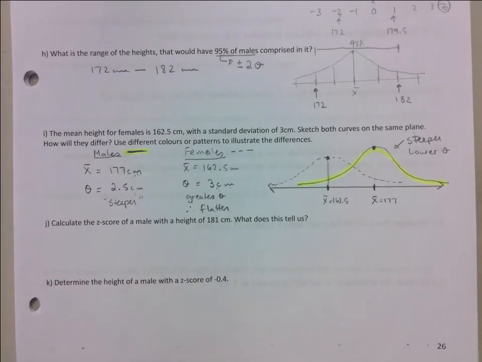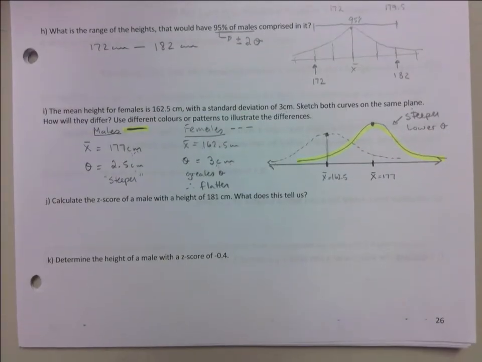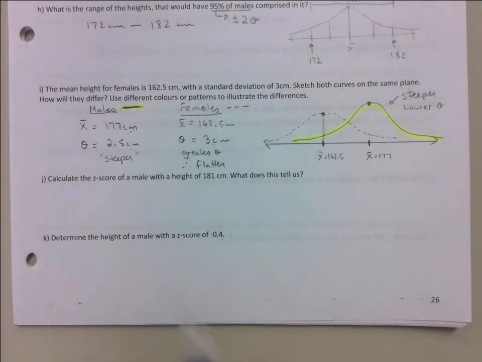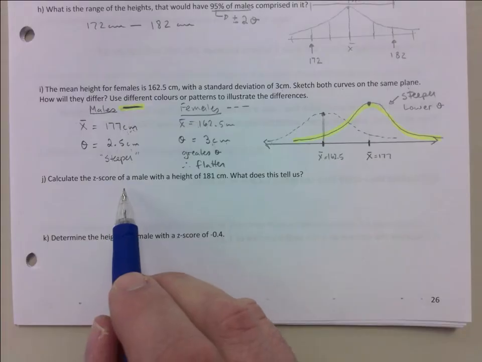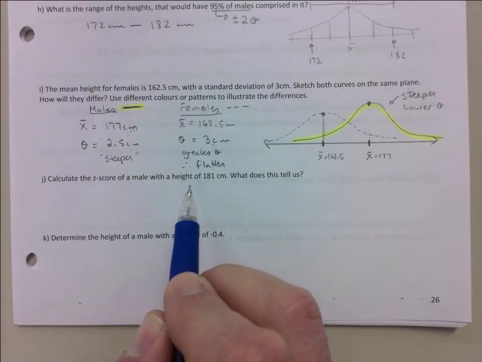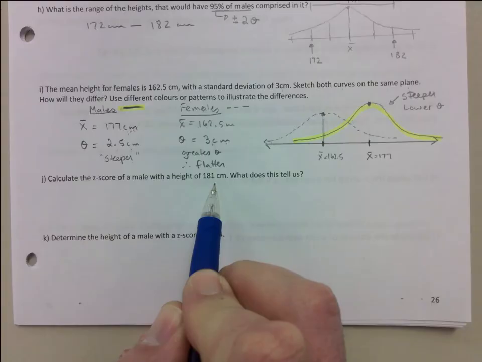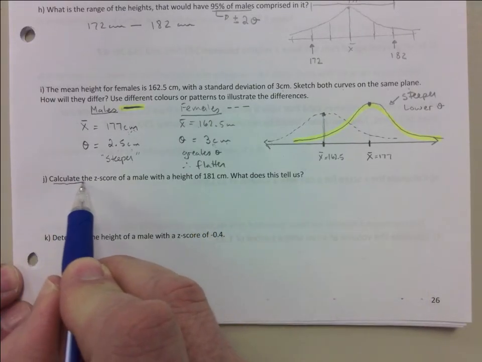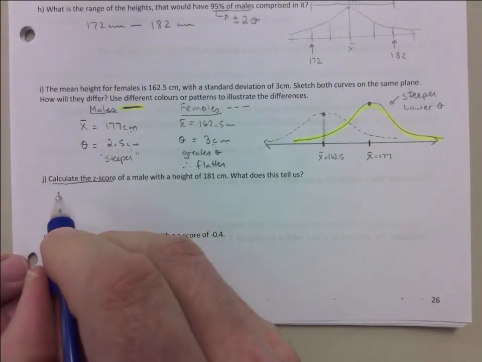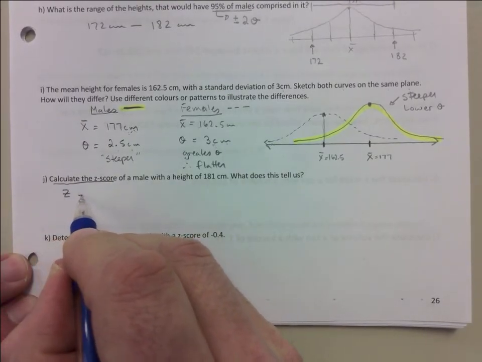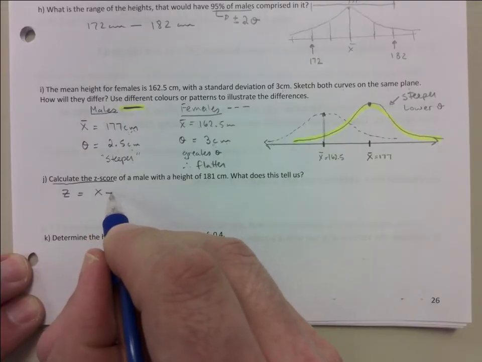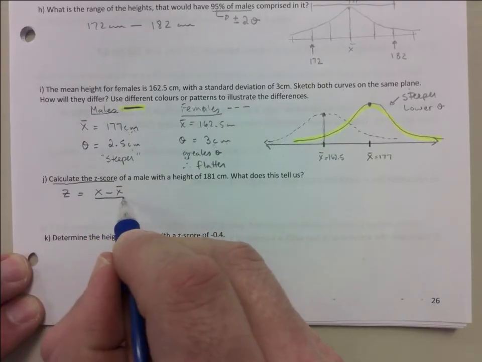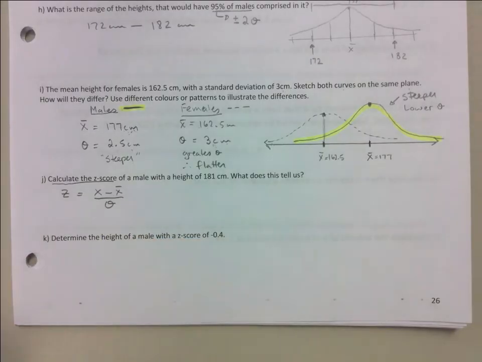Okay, calculate the z-score. Calculate the z-score of a male with a height of 181 centimeters. What does this tell us? Use this formula: z-score is x minus x bar over standard deviation.